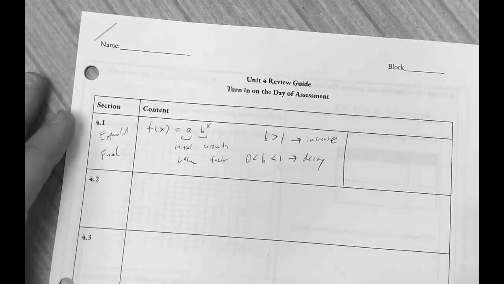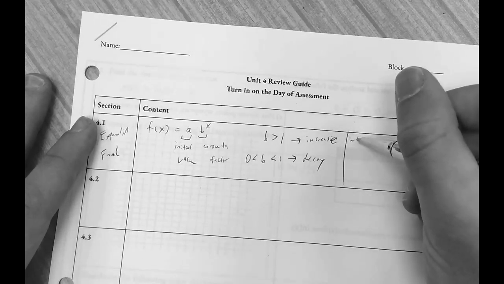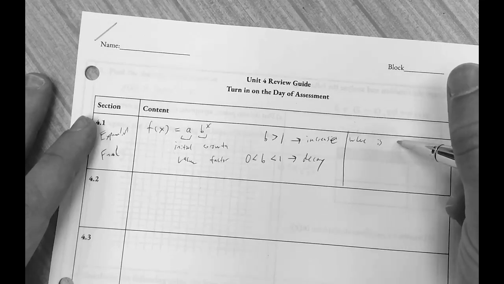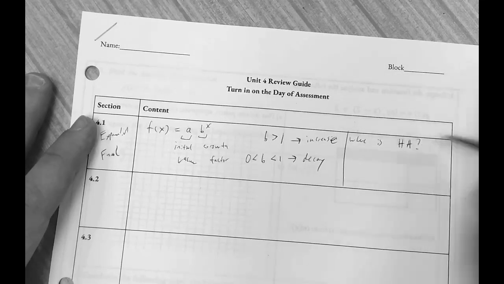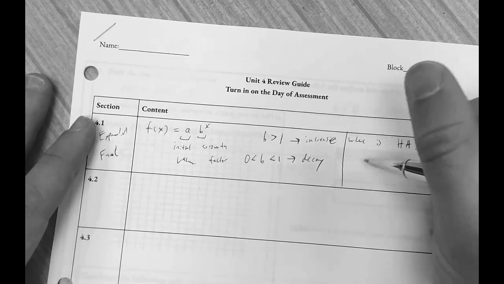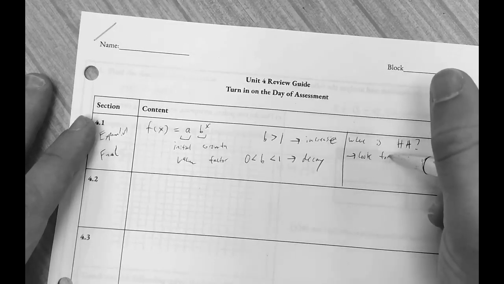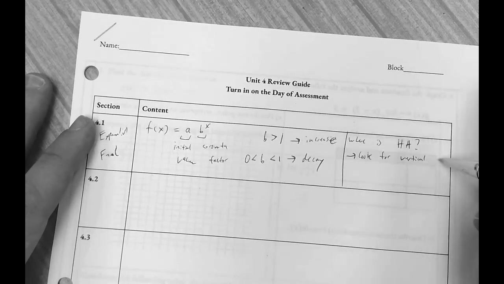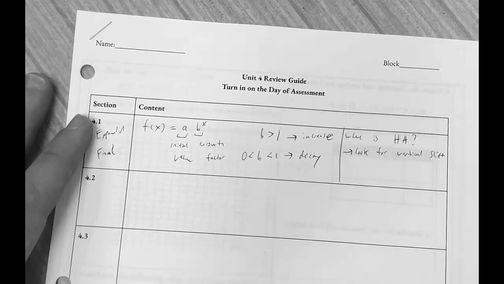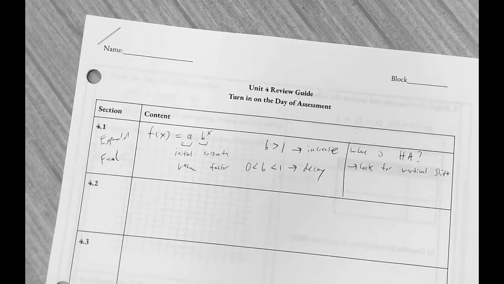Also in this section, we graphed functions, so understanding where the horizontal asymptote is. You know how to find the horizontal asymptote, and you want to look for the vertical shift. And yeah, that's pretty much 4.1.